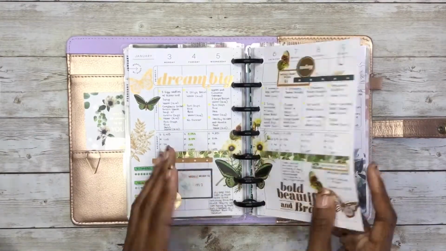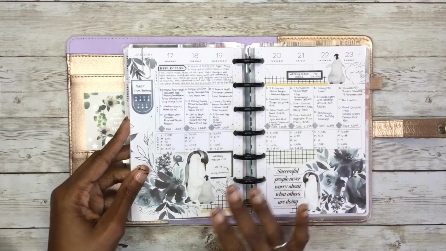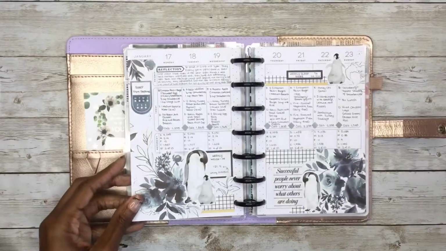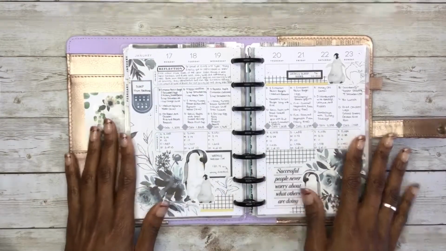The next spread I'm gonna skip. Again, that was that super emotional week, just a lot going on. So I did a lot of journaling on that spread. I'm gonna skip that one.